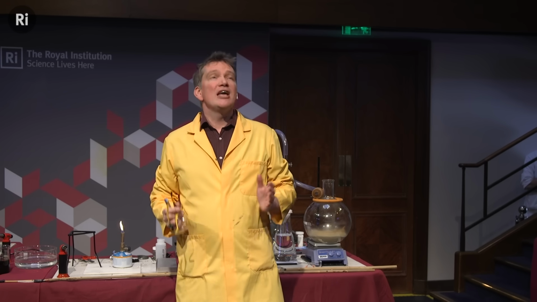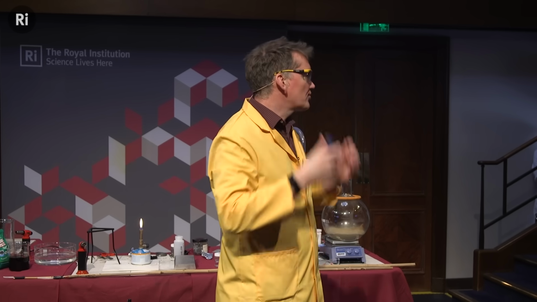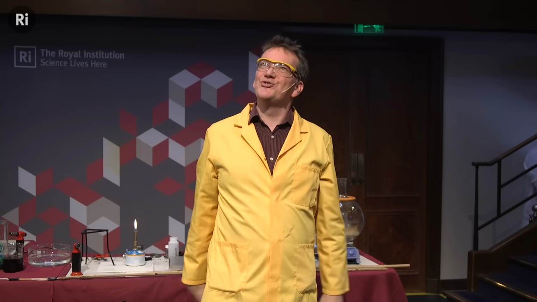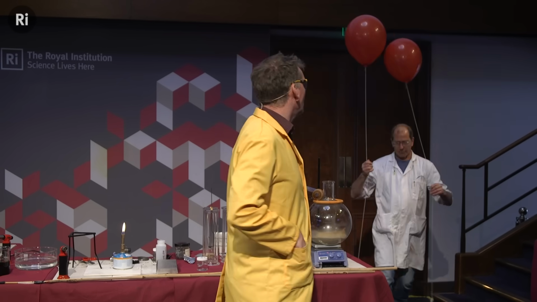Now, what we want to do is look at the chemical properties of some of these. And we're going to start off with the first 2 elements. And I think Chris has prepared a balloon of hydrogen for me and a balloon of helium, so we can compare these 2.